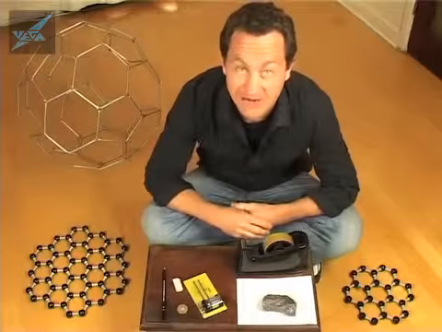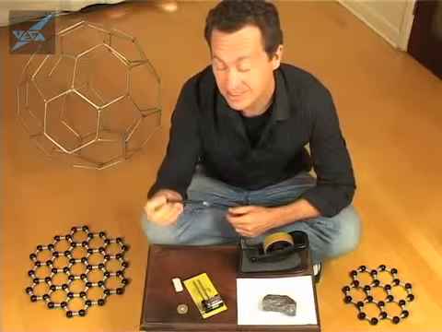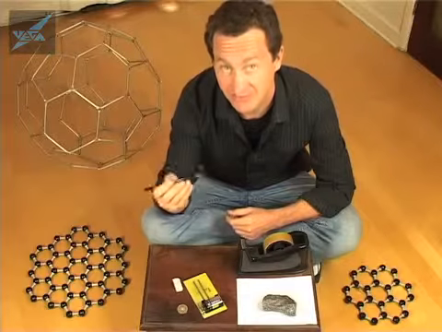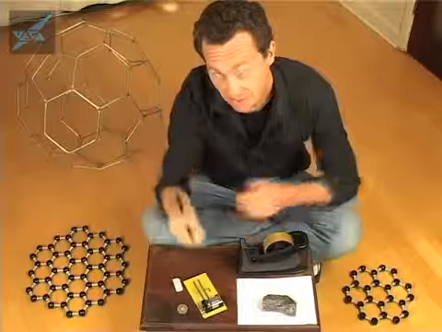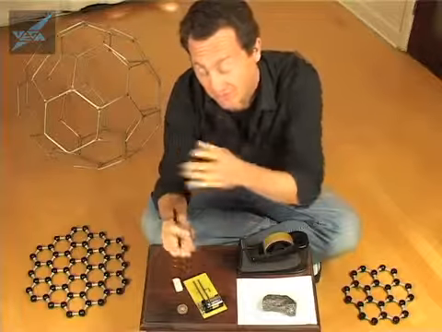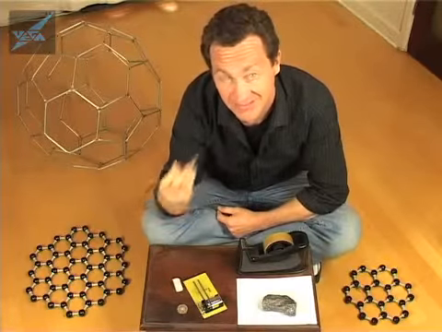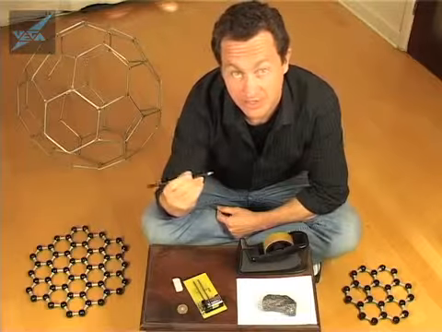So how do we make a graphene sheet? Well, one way is to take a pencil, which is obviously graphite, and actually draw with it. Because as you draw with a piece of pencil, fragments of graphite are coming off. And some of them will be single layer pieces of graphite. In other words, graphene sheets.